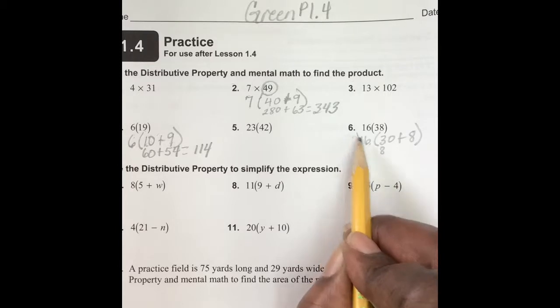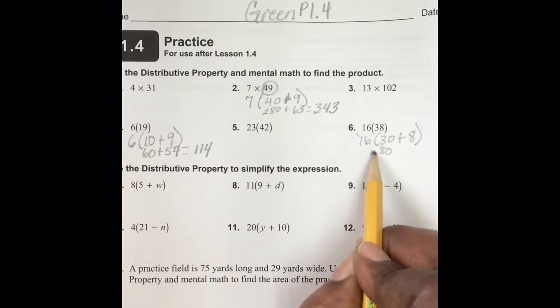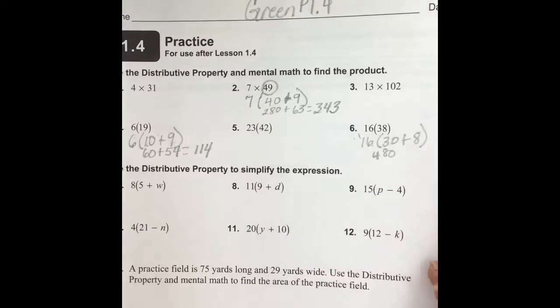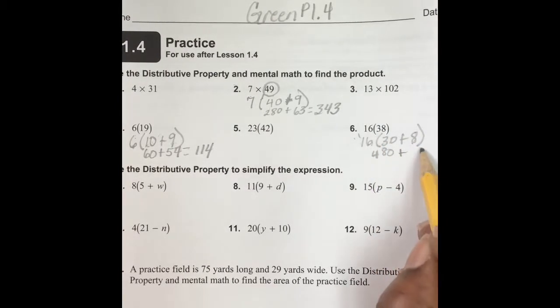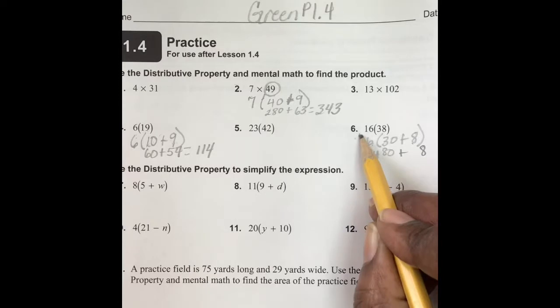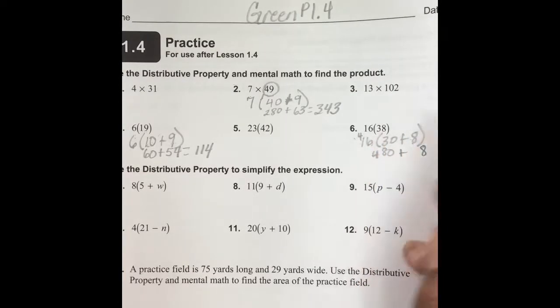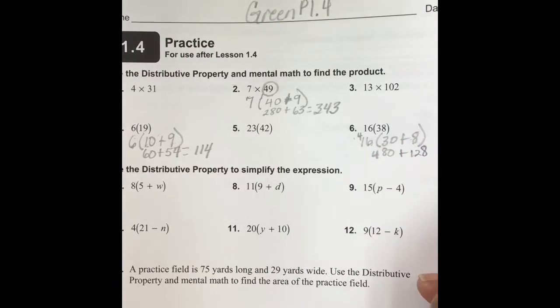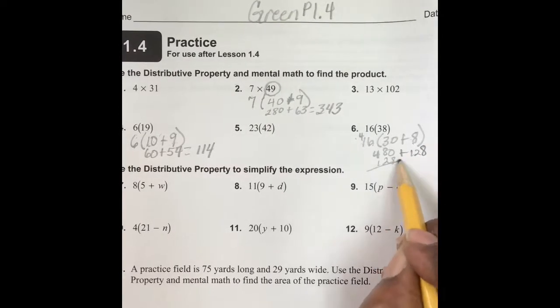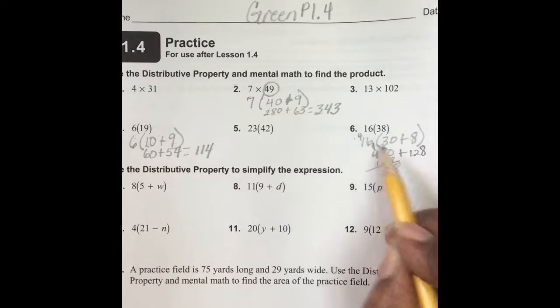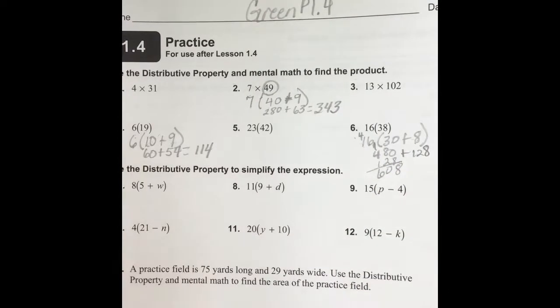That's 3, that's 4. The 0, that's 480, okay? And then 8 times 6 is 48. And then 8 times 1 is 8 plus 4 is 12. And then we can put these two together. We have 608 would be the answer. Okay?